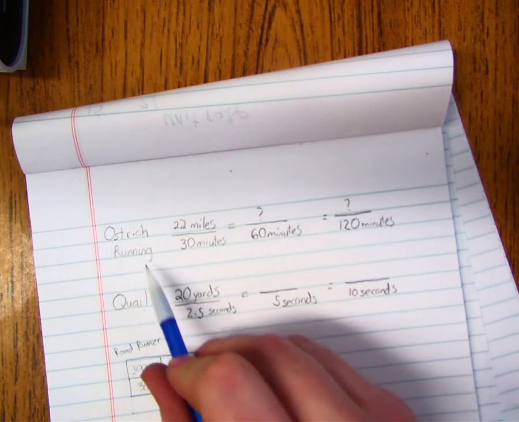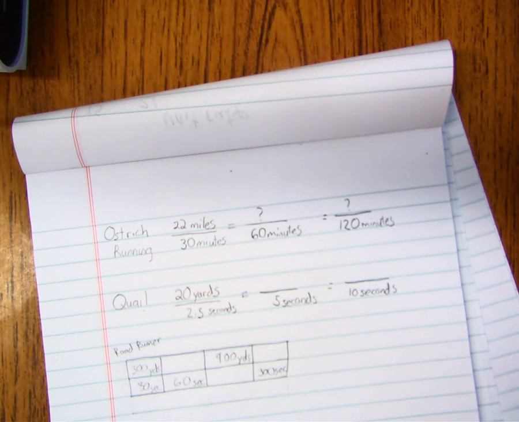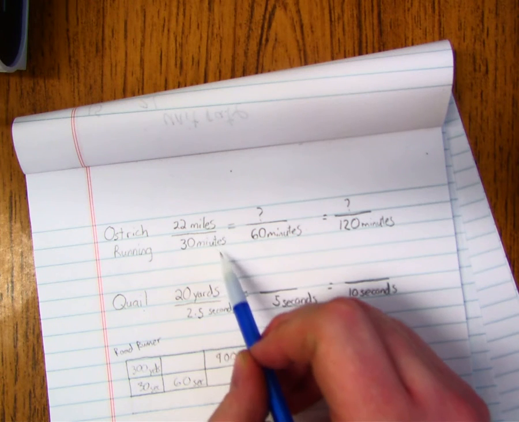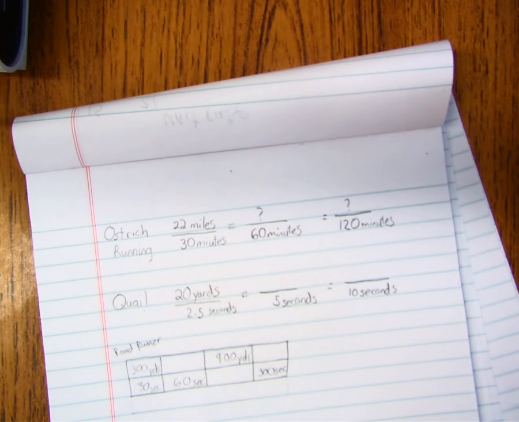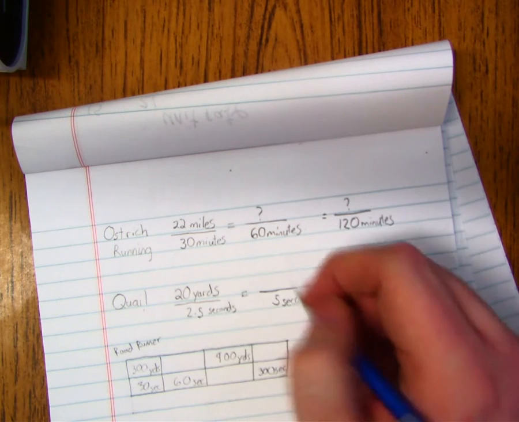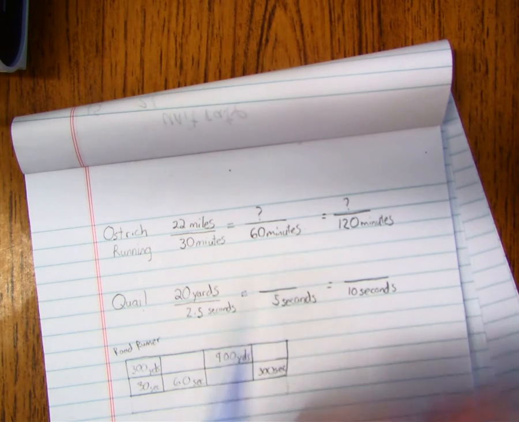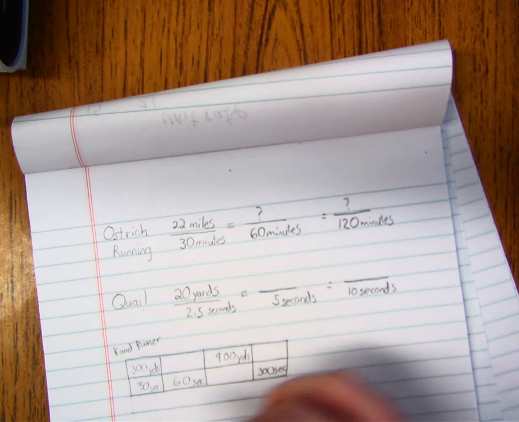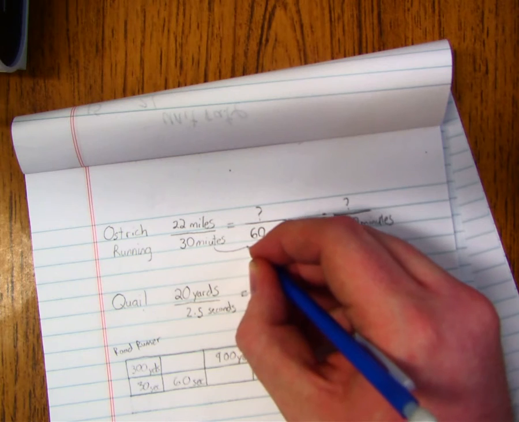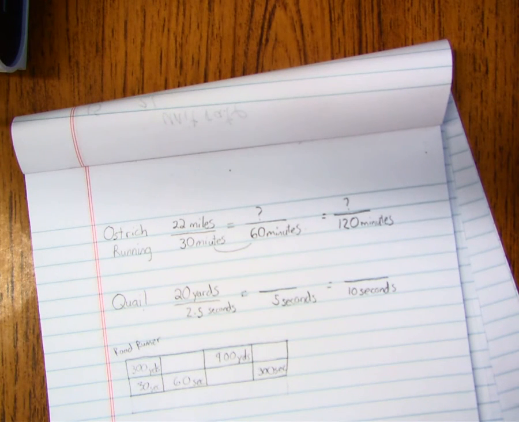Alright. So first we're going to look at the case of an ostrich and his running speed. Now we were given one rate of 22 miles per 30 minutes. And now it's asking us to find out what's going to happen if he's been running for 60 minutes. So assuming that he keeps this rate of speed, we have to find out how far would he go if he's been doing this for another 30 minutes. So the method that we've been using, and the one that we're going to keep using, is we're going to find a multiplication step. Remember, we cannot just add numbers here. We have to find our multiplication step.